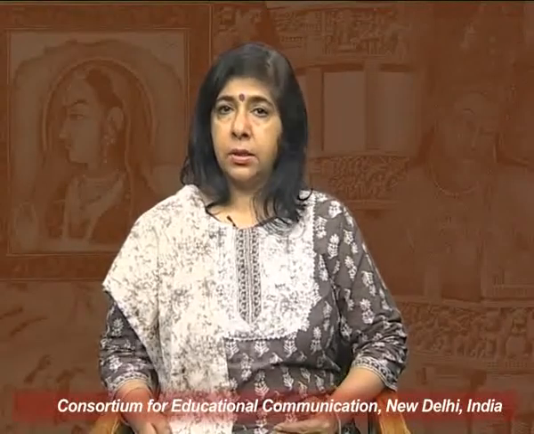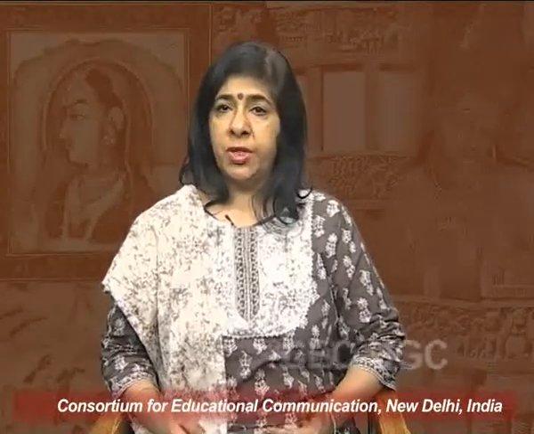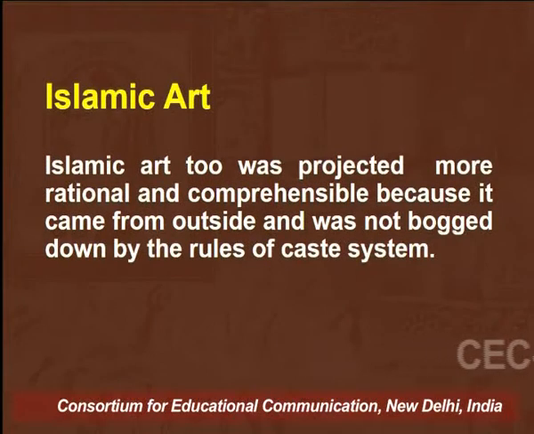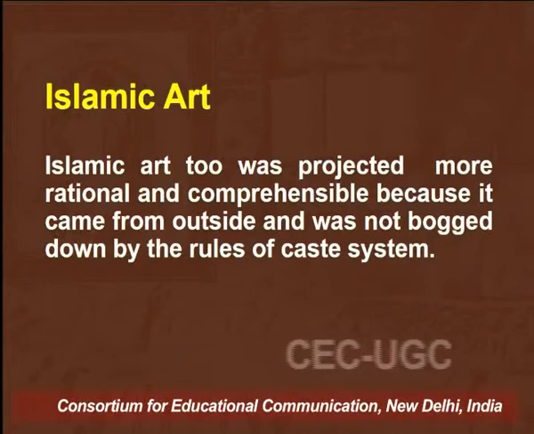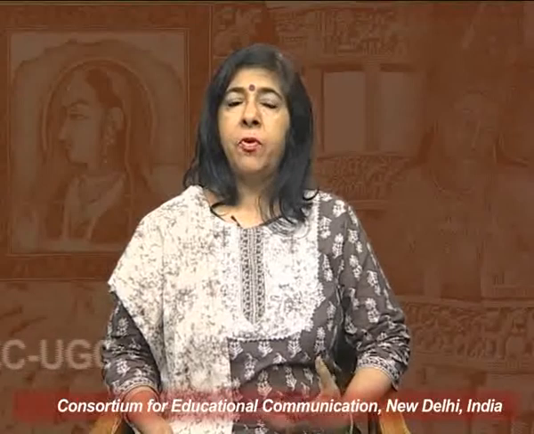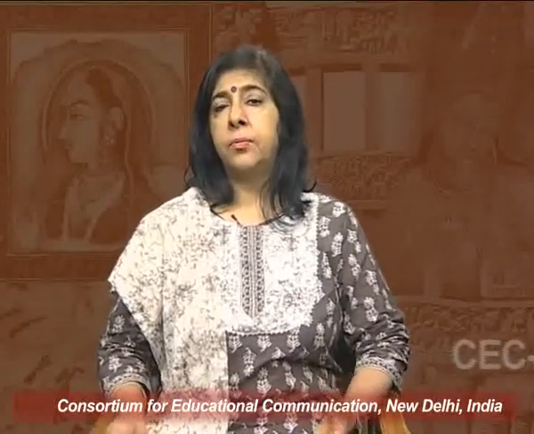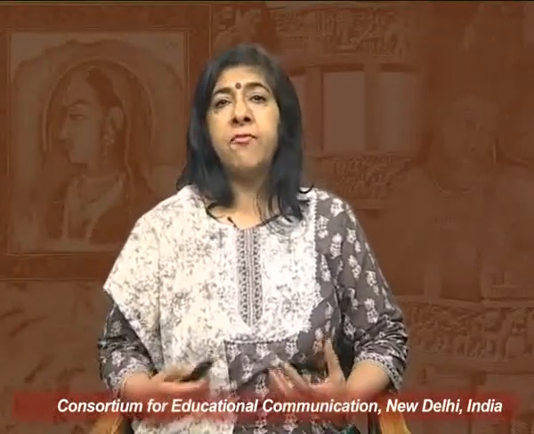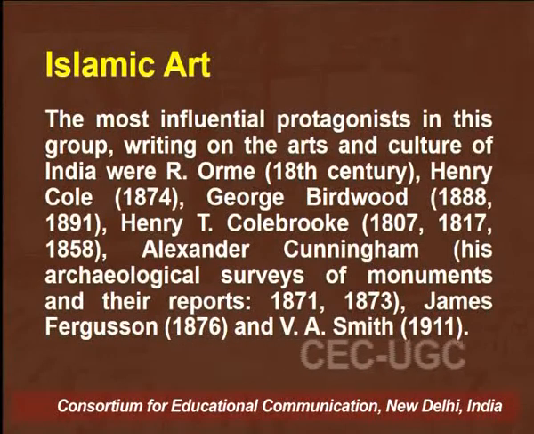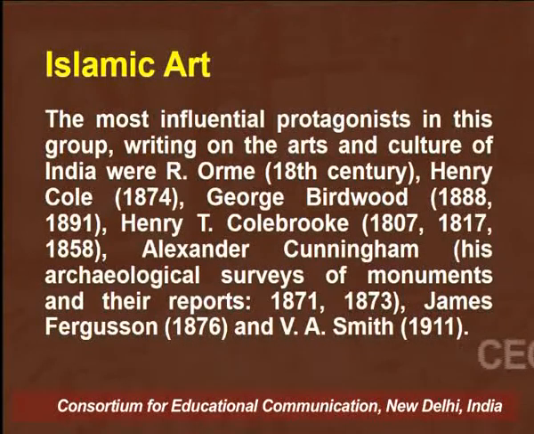Now coming to the issue of Islamic art. Islamic art too was projected more rational and comprehensible because it came from outside and was not bogged down by the rules of the Varna hierarchy. So therefore there were set ideas, set patterns which were implemented, and the most influential protagonists in this group writing on the arts and culture of India were R.